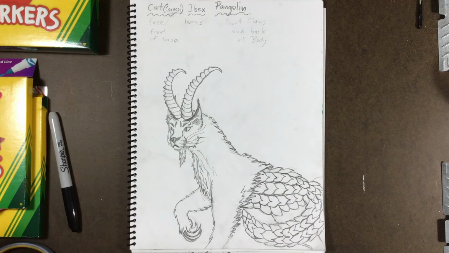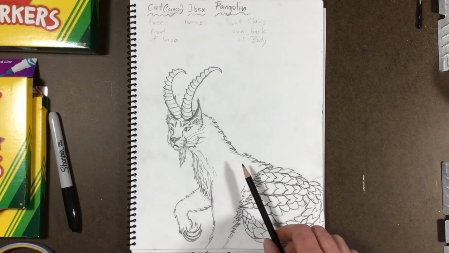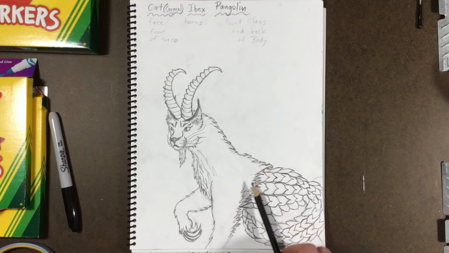But on the bottom, the lower torso, that's where I added the scales from the pangolin. On a pangolin it almost looks like armor. So I said, okay, after the midsection of the cat's legs, I'm going to have the rest of it be scaled all the way back into the tail. That's how I made that decision and just started working on it and drawing it. And finally, the last thing is this claw. This is not a normal cat claw, right? So that's also from the pangolin. They have these really big front claws for digging in the dirt.